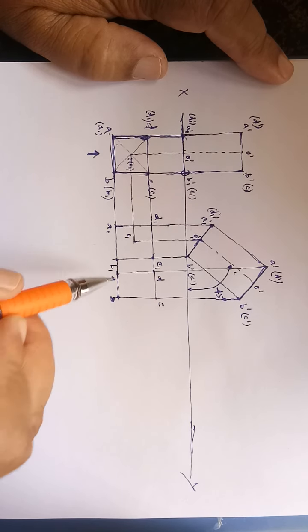Okay. Next, if you are looking at the top view, front view from here, as I said, the whole top face is visible to you. Okay, so all the corners are visible. So in the top view, the top face will be visible totally. Next, when you are looking from here, this edge B1 and C1 dash is invisible to you.